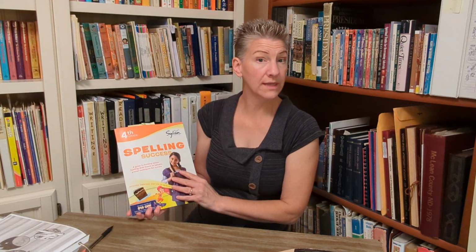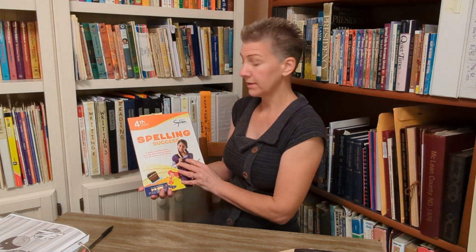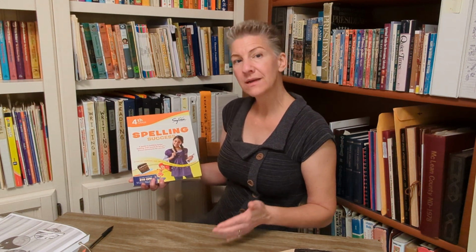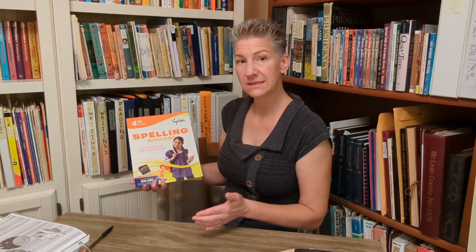Okay. This is an example of a 4th grade spelling workbook. If you've noticed so far, I'm using tangible things, textbooks. If you have an app, it's designed the way the app was designed to work. Sometimes you'll have an app that corrects the lessons itself.